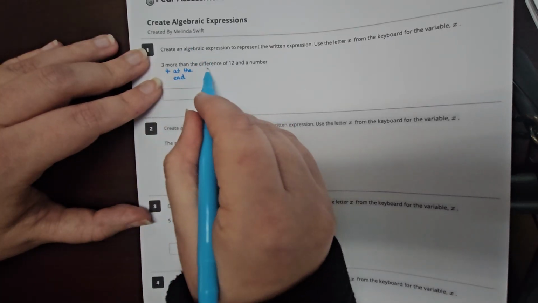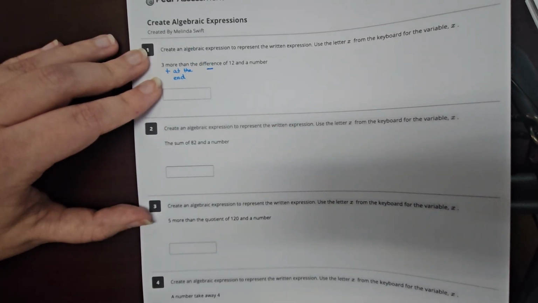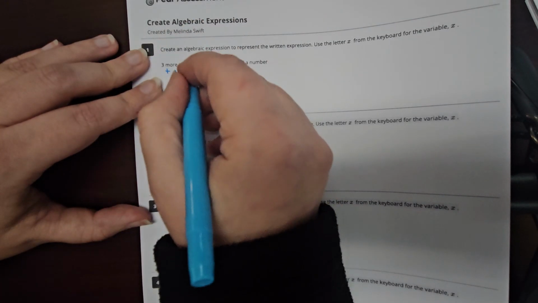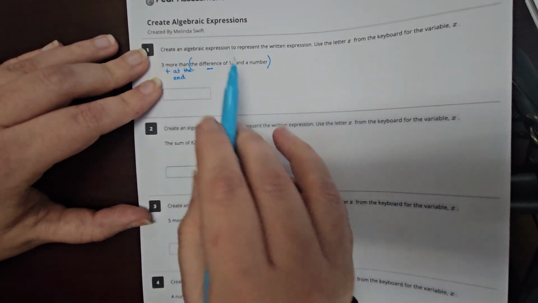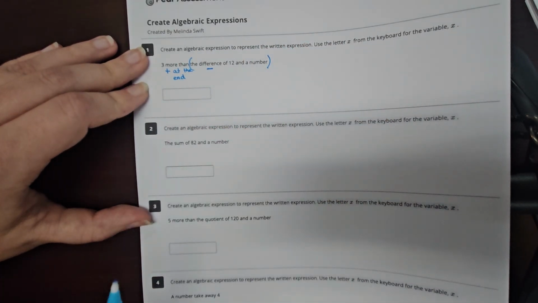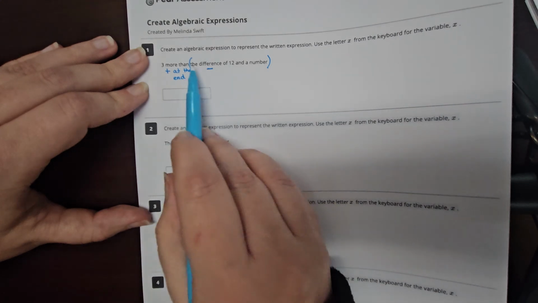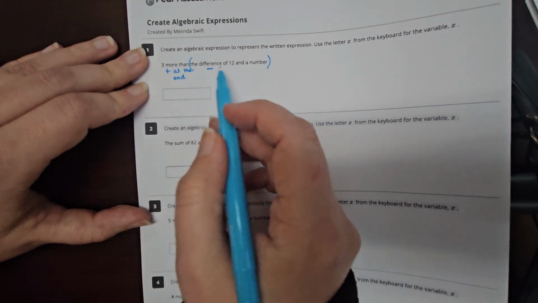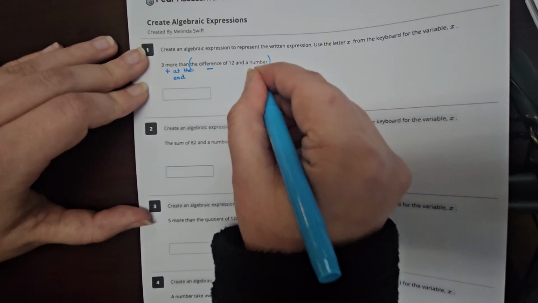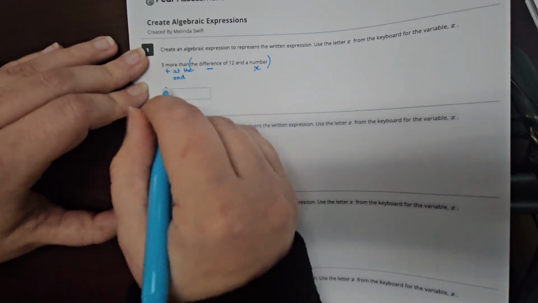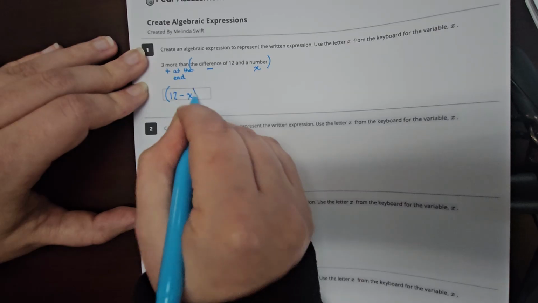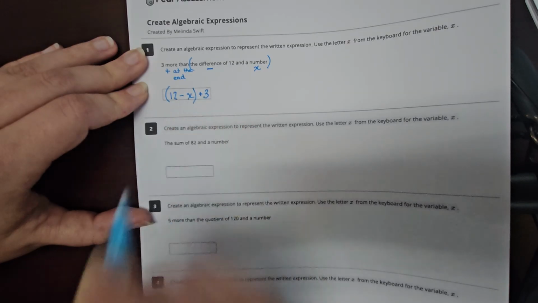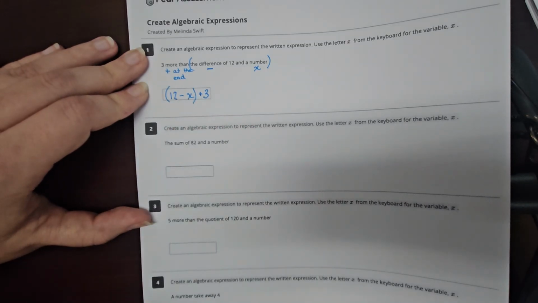Difference is the answer to a subtraction problem, meaning that this needs to be dealt with before we add our plus 3. Okay, so I went ahead and put that in parentheses. The difference of 12 and a number, which is X. So inside of parentheses, I'm going to have 12 minus X, plus 3 on the outside of parentheses.